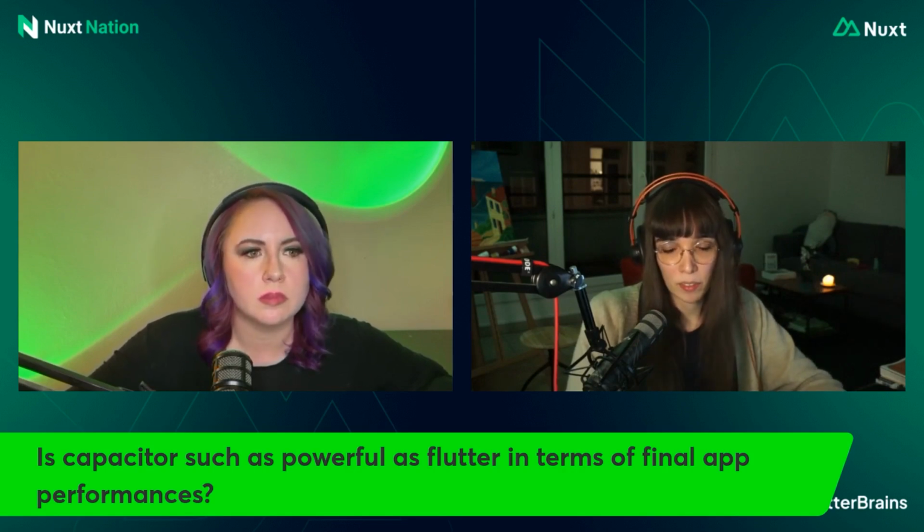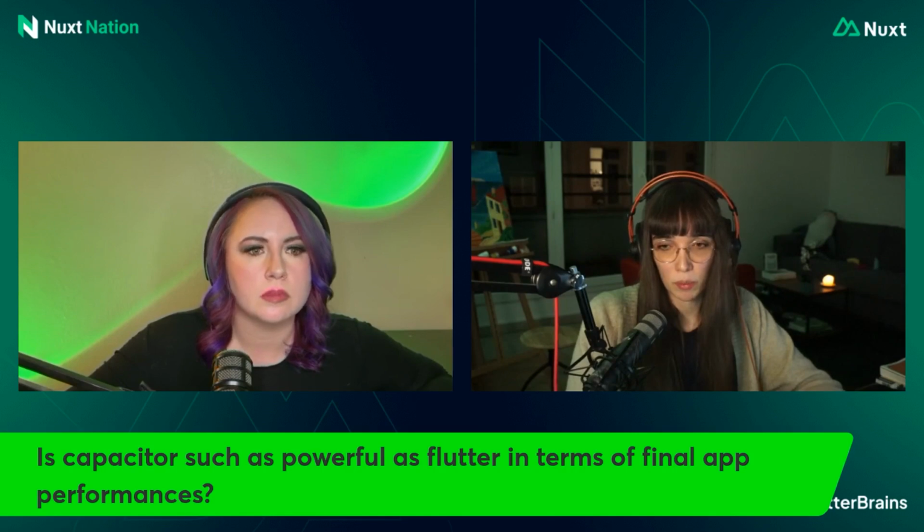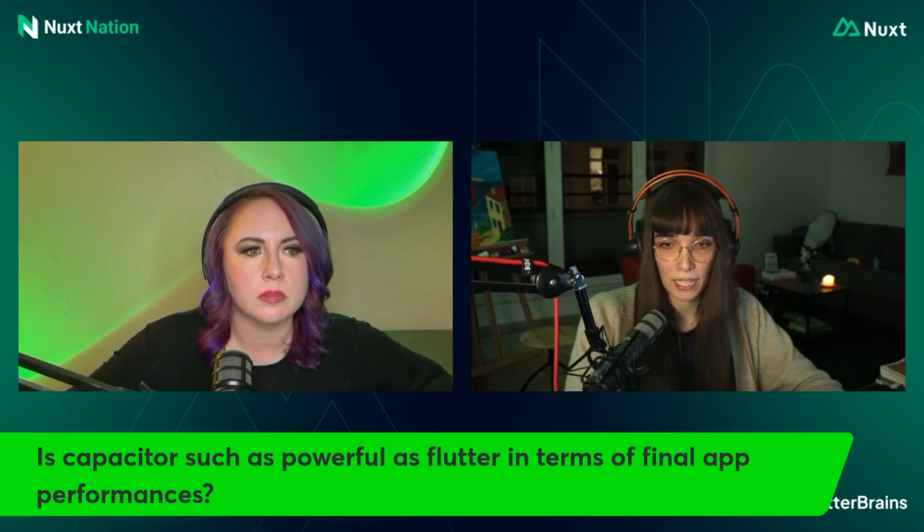But I believe Flutter will ultimately be faster because it's not using a web view fully to render your application. But once again, I want to emphasize that in many cases, the web view performance is really fine for many apps. And there's a lot of benefits to using this approach, I believe.